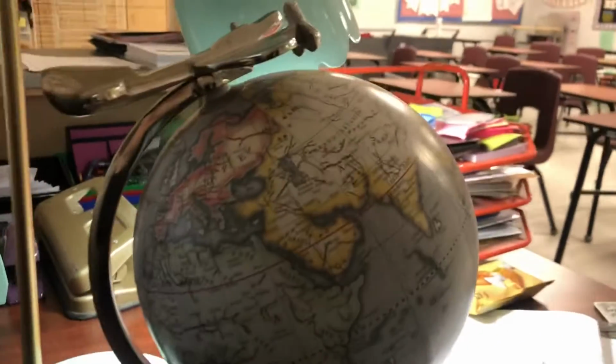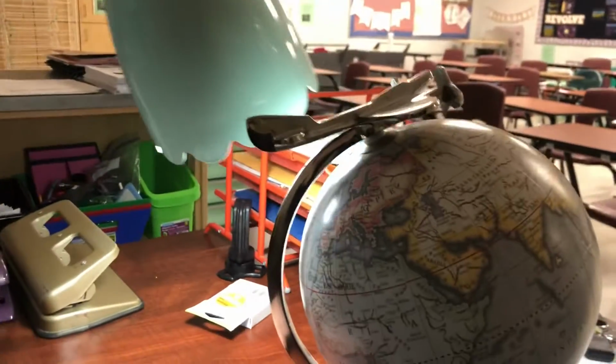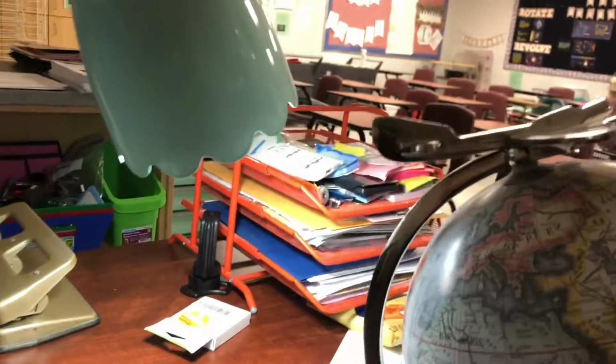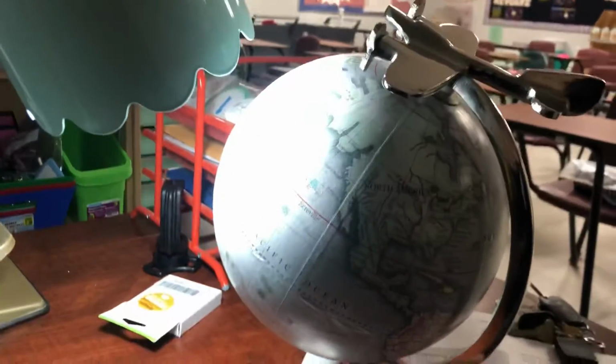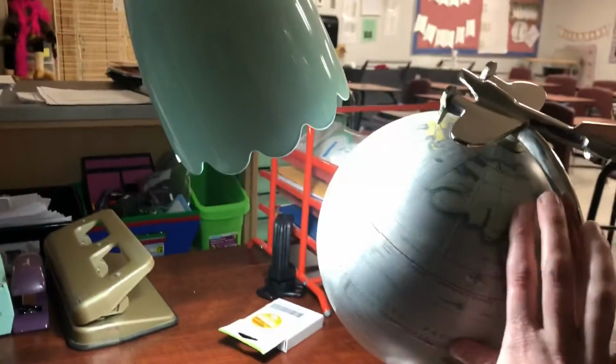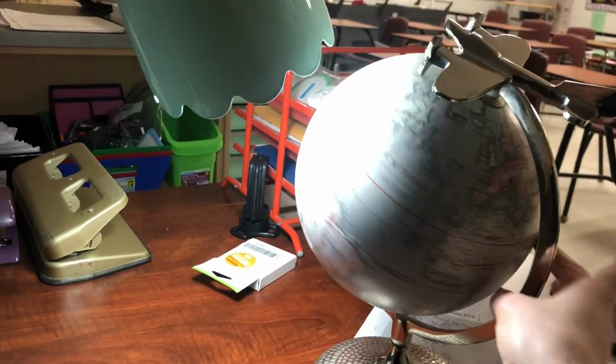So that's rotation, but revolution is when the Earth then travels around the sun in an elliptical orbit. So imagine this lamp here is the sun. The Earth makes its journey around the sun, a full elliptical path once every 365 days. But you can see that because the Earth is tilted, depending on what part of the Earth is tilted towards the sun, that's how we get our changing seasons.